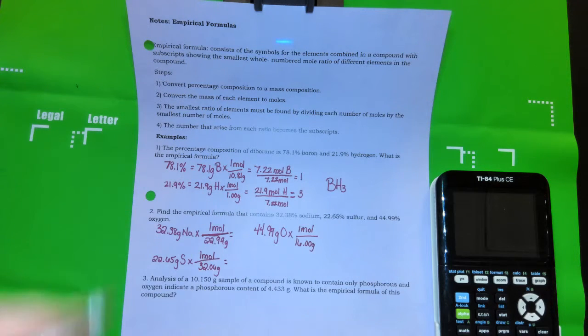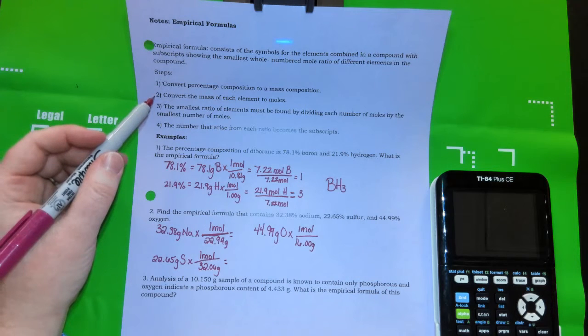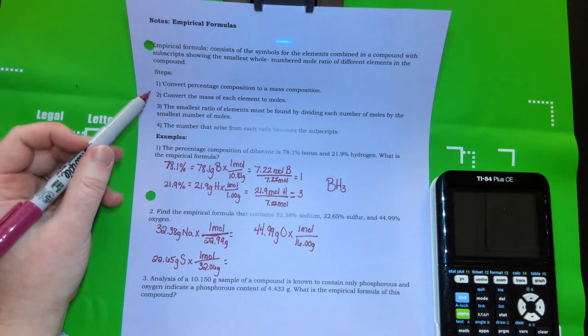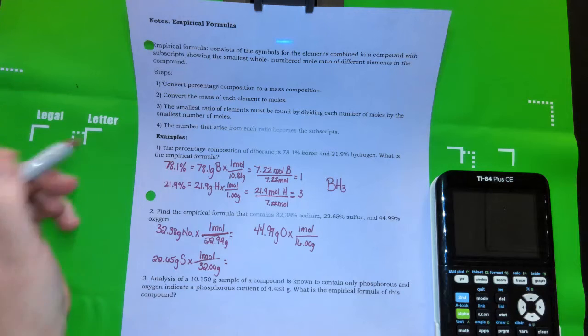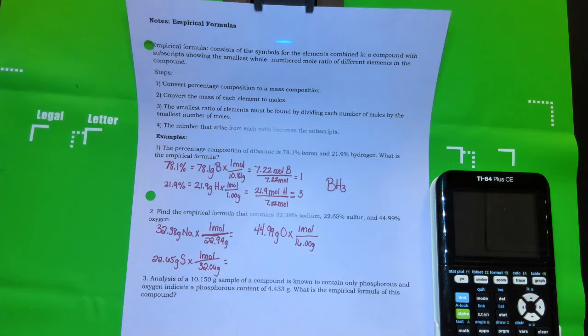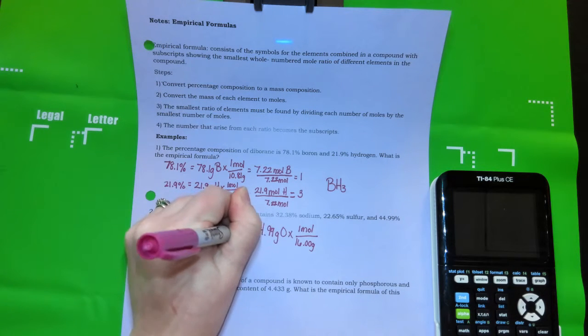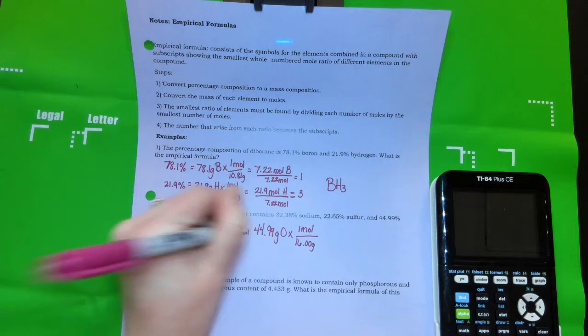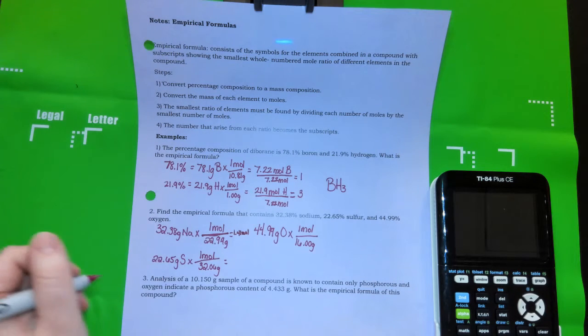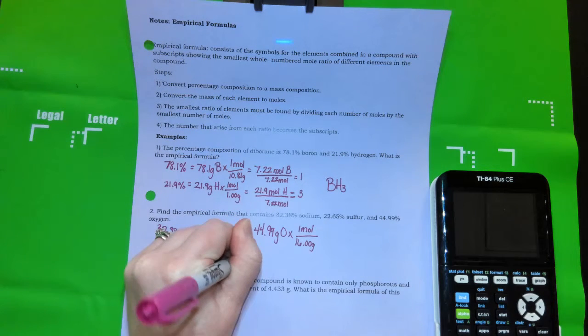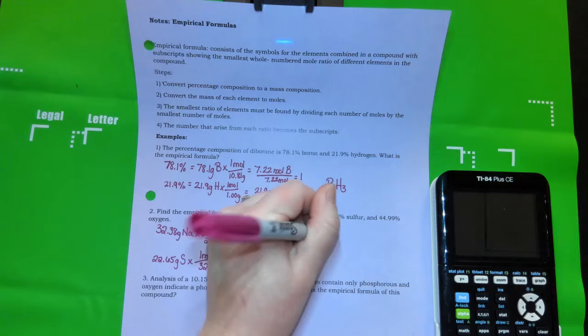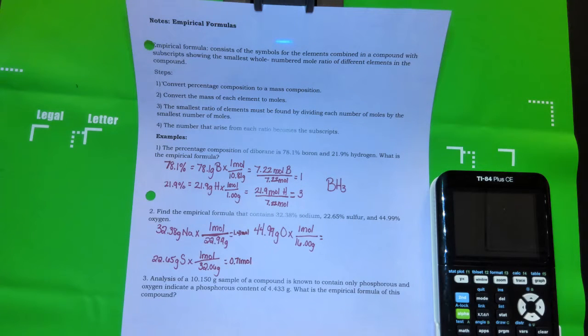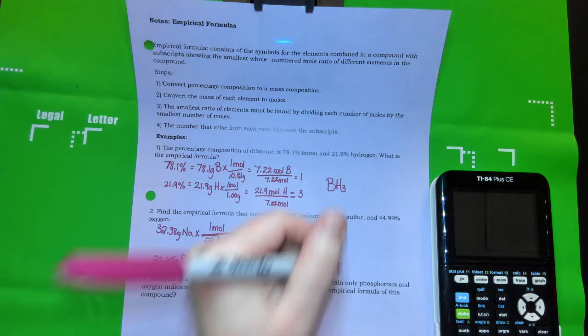So I'm still working on step 2 in our steps listed above in the notes. Dividing them out, at this point you still want to keep decimals, so you're going to just round it off to 2 decimals. Sodium comes out to 1.41 moles. Sulfur is 0.71. Oxygen is 2.81.